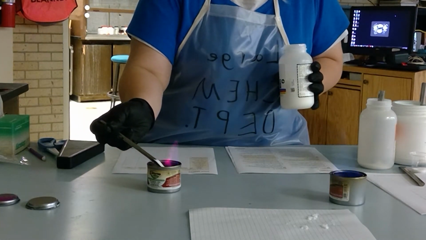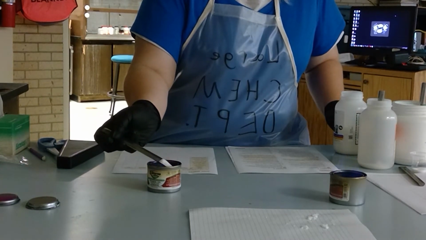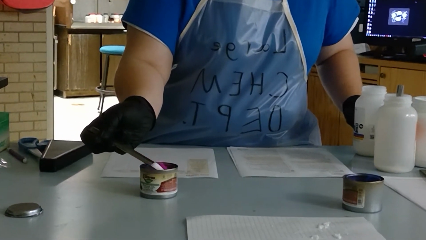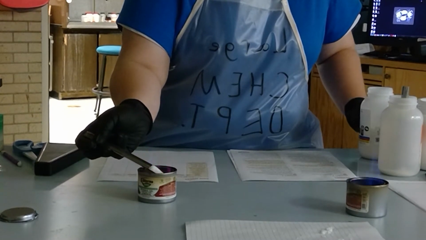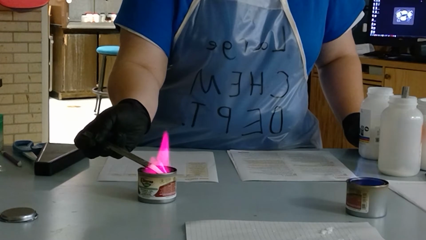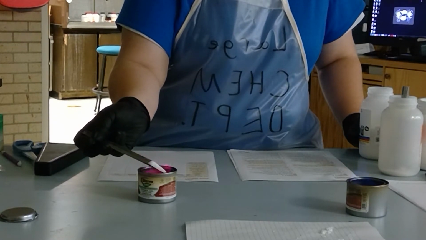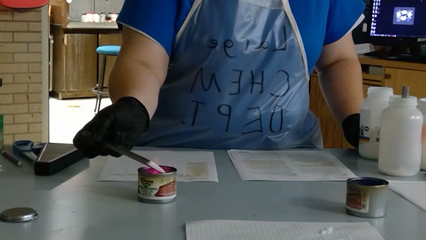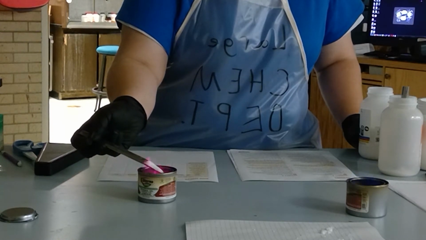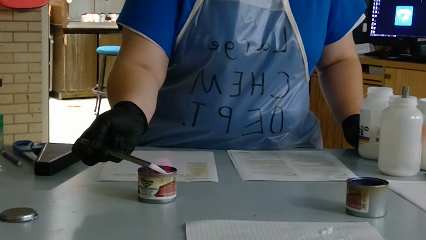That fuchsia red color belongs to one of these compounds on data table 3. That's really pretty. Does that red color belong to potassium chloride, lithium chloride, copper chloride, or sodium chloride? Which one of those 4 would give you this red color of a flame?